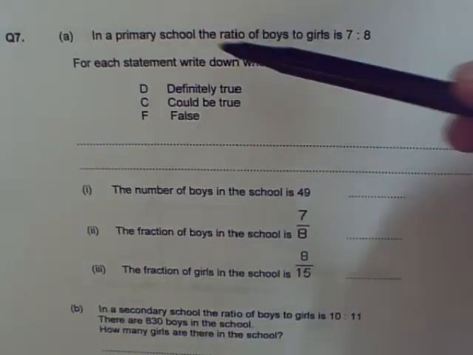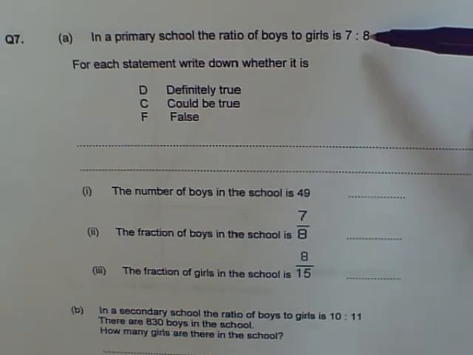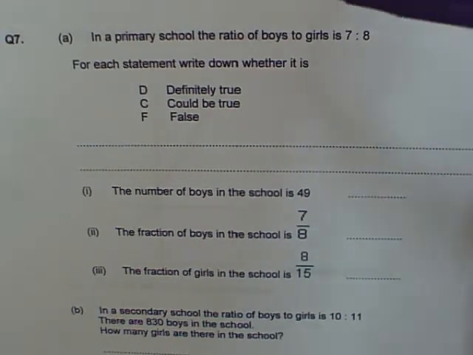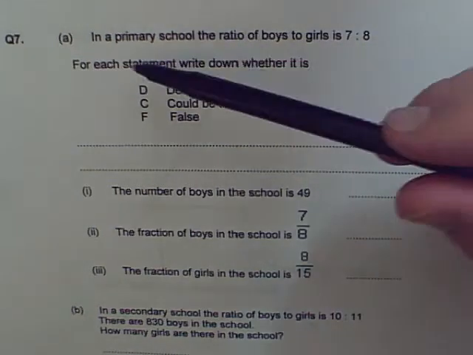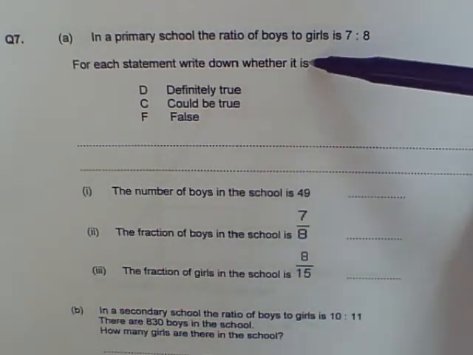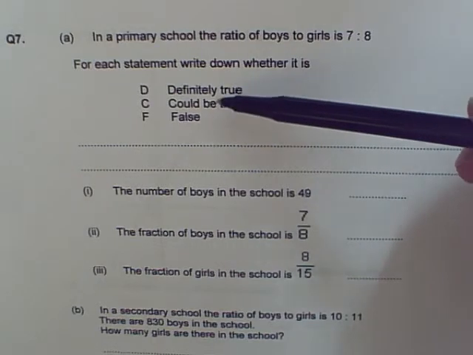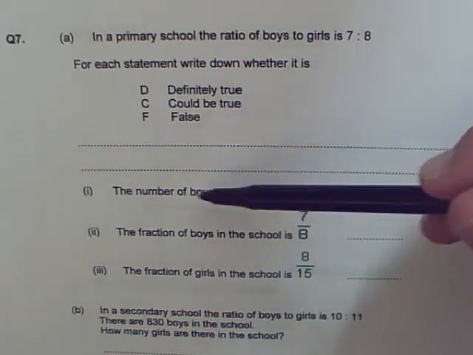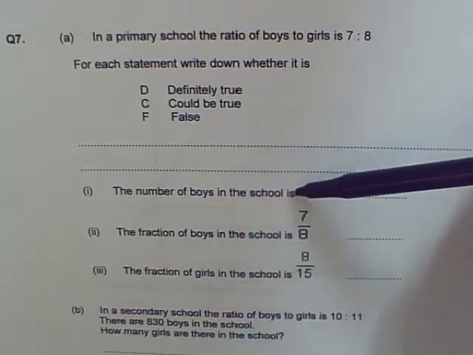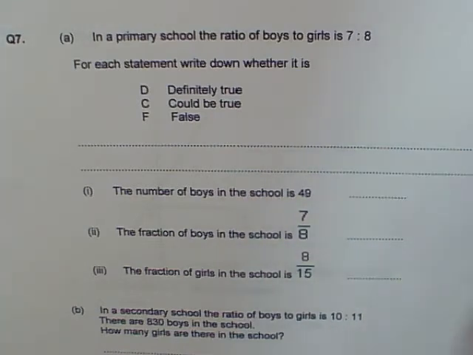Question 7. In a primary school, the ratio of boys to girls is 7 to 8. That means for every 7 boys, there are 8 girls. So, for each statement, write down whether it is definitely true, that would be D, could be true, that would be C, or false, that would be F. The number of boys in the school is 49.